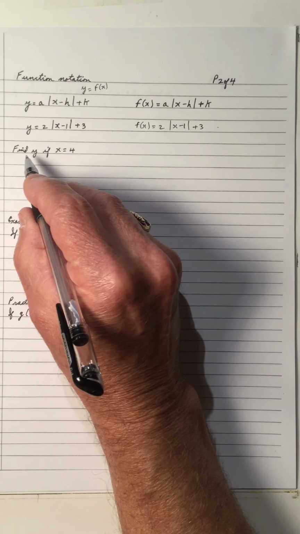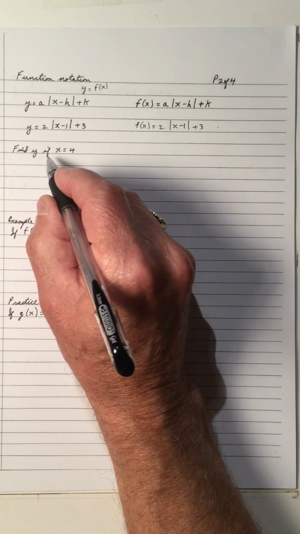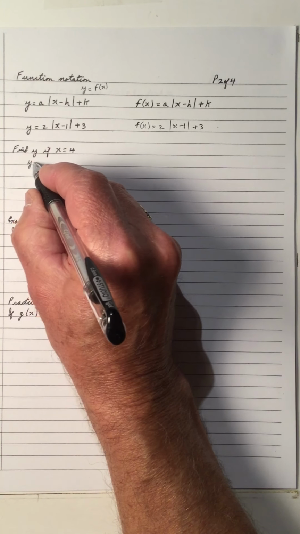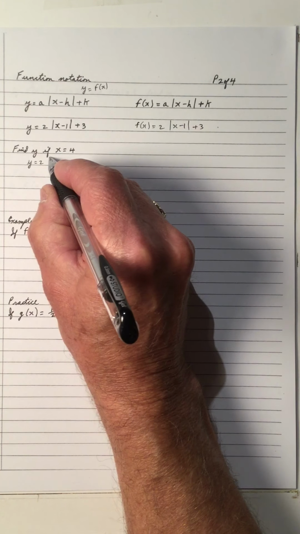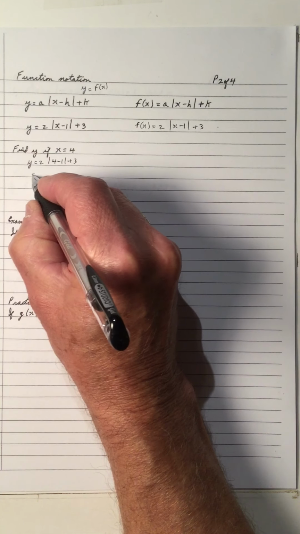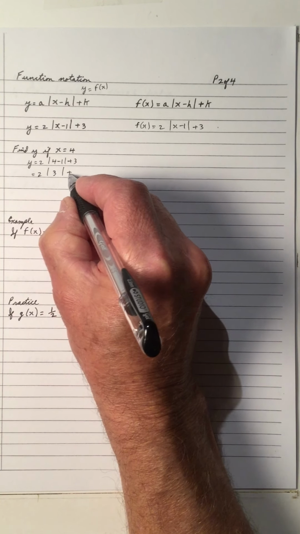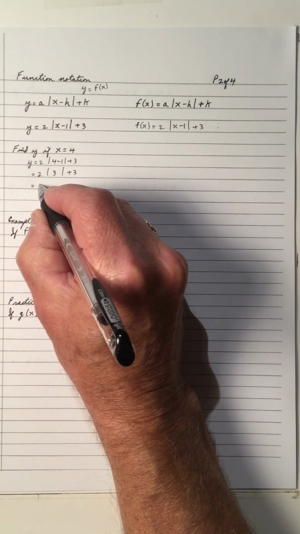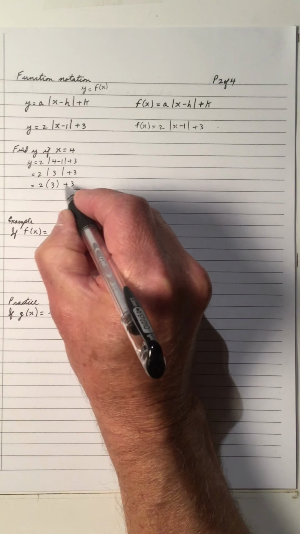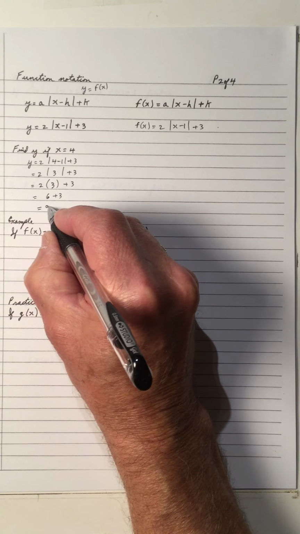Let's look at finding a value of y when x equals 4. So in this equation, y equals 2, x is 4, so it's 4 minus 1, plus 3. We have to do inside the absolute value first, which is 3. The absolute value of 3 is 3, because the number is supposed to be positive. So that's 6 plus 3 equals 9.